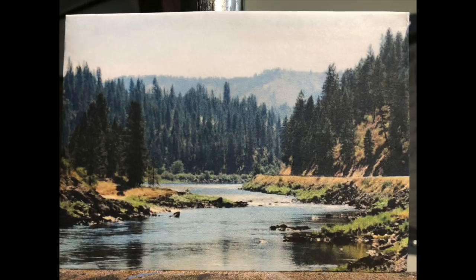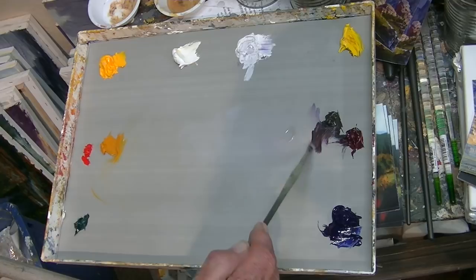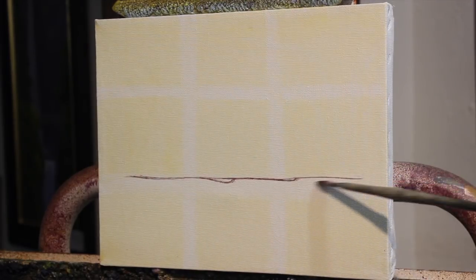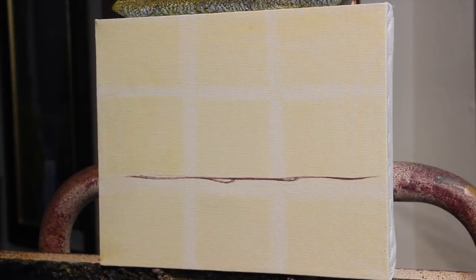Okay, so now I'm going to attempt to work from the same bad photograph, only this time, instead of just being a value study, I'm going to do this thing in color. So I'm going to start again down here about a third. I'm going to get that horizontal area right across there. I'll put that at the bottom third.